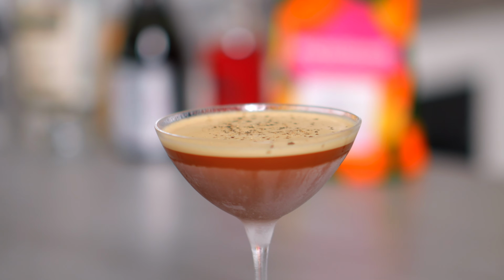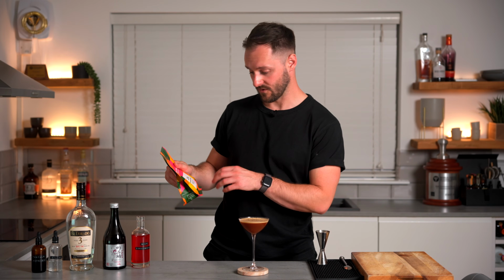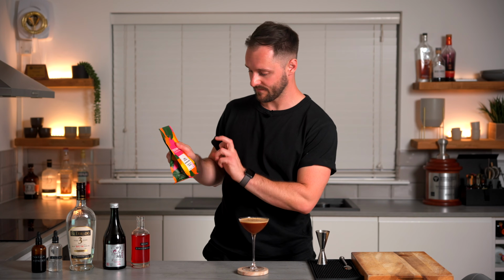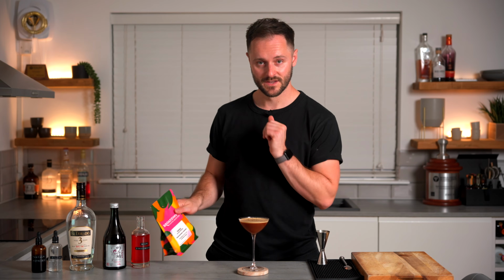So let's give this one a try. Have we managed to recreate a coffee cocktail with the flavors of strawberry, plum jam, and demerara sugar? We shall see. Cheers, everyone.